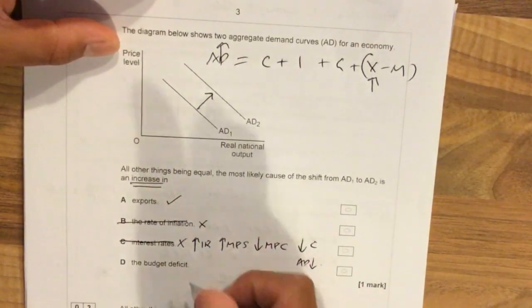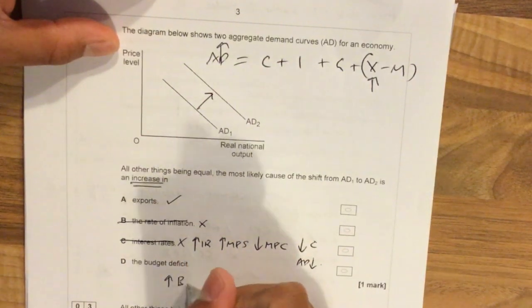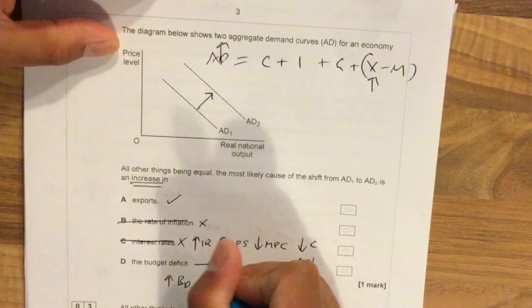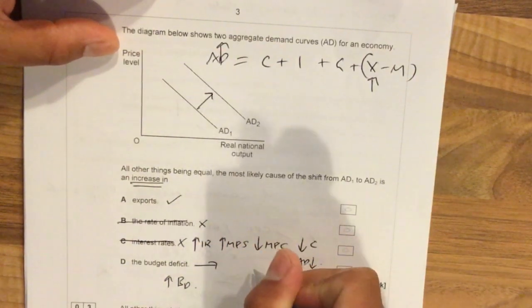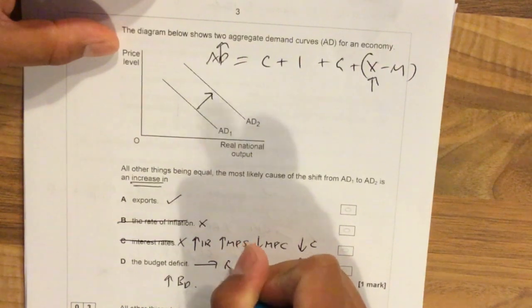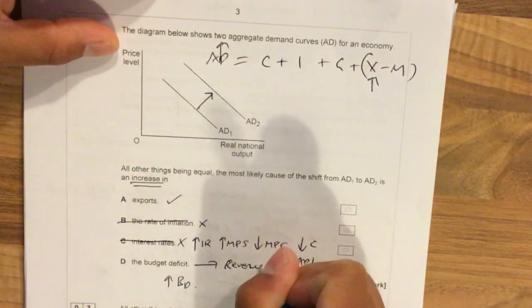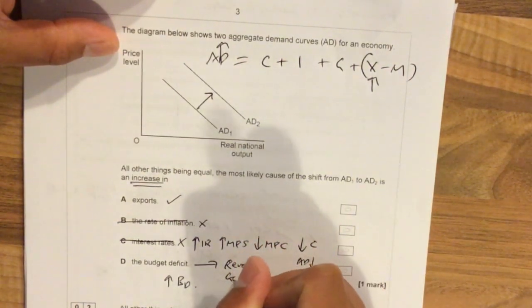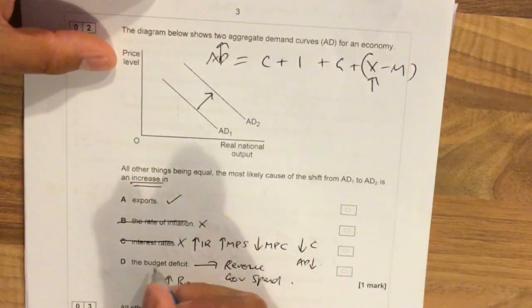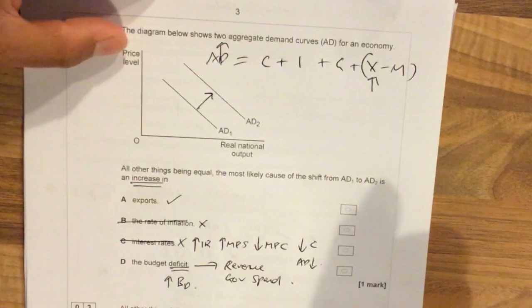So an increase in the budget deficit. The budget deficit, remember, is effectively the difference between your tax revenue, so your revenue, and your government spending. The deficit, the debt has increased.